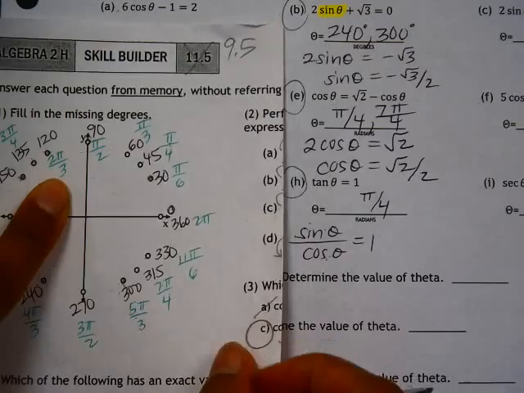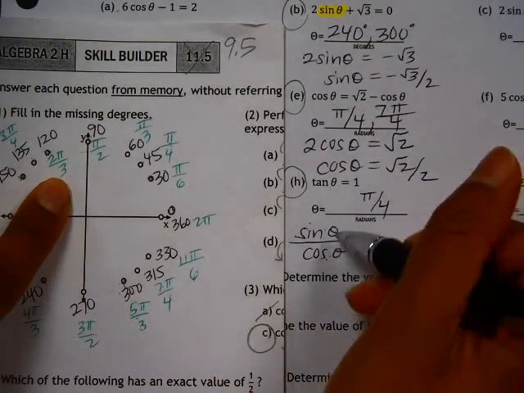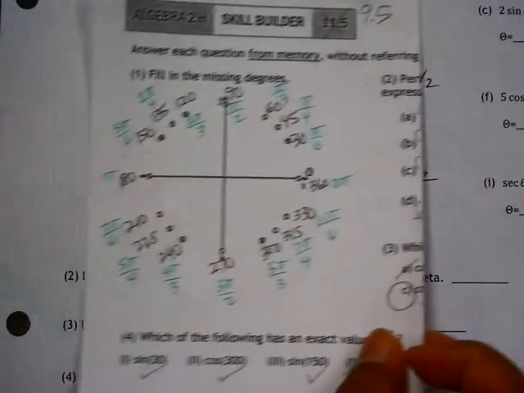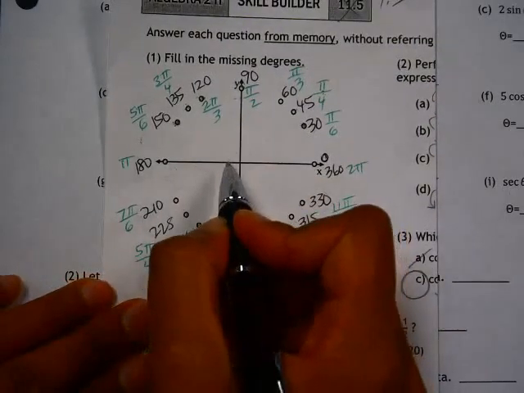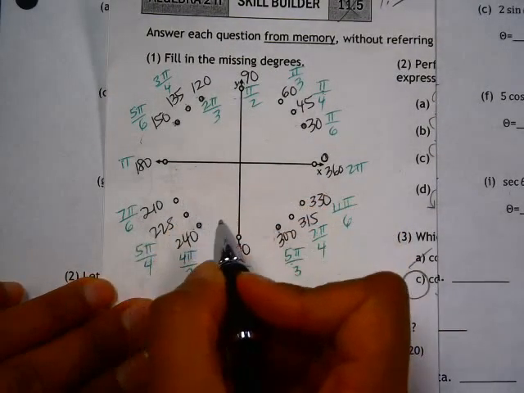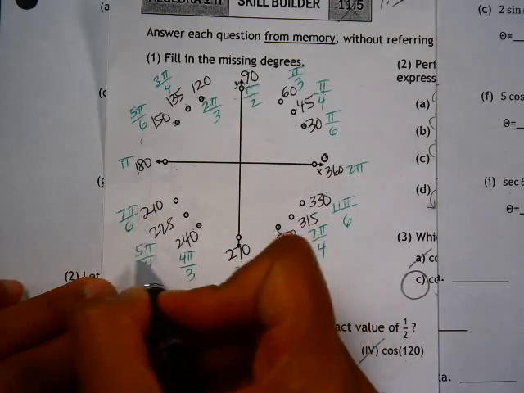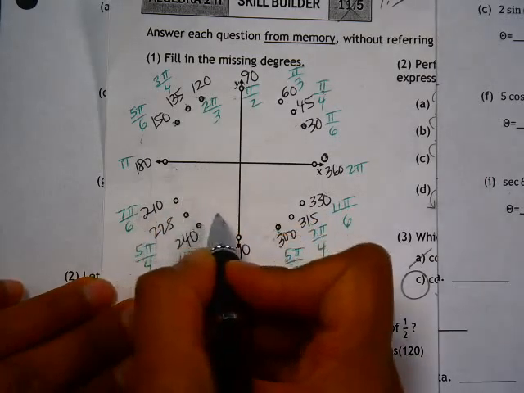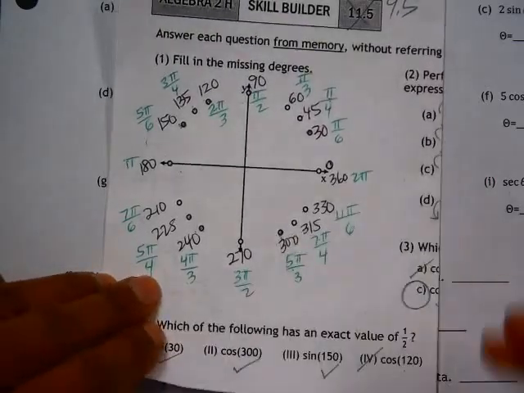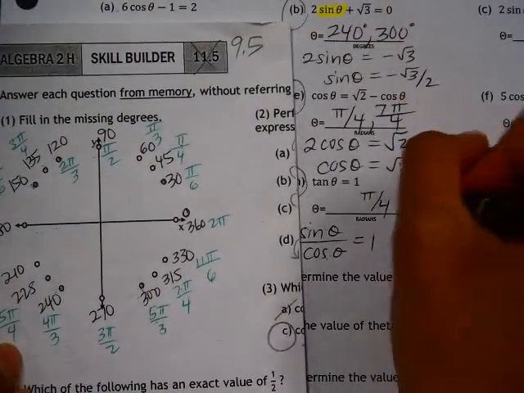We want to look at the entire unit circle and see if there's any other spot where sine and cosine are identical. In this quadrant, we have a cosine of negative root 2 over 2 and a sine of negative root 2 over 2 at 5 pi over 4. A negative divided by a negative is a positive, so that would also give you a tangent of 1, 5 pi over 4.